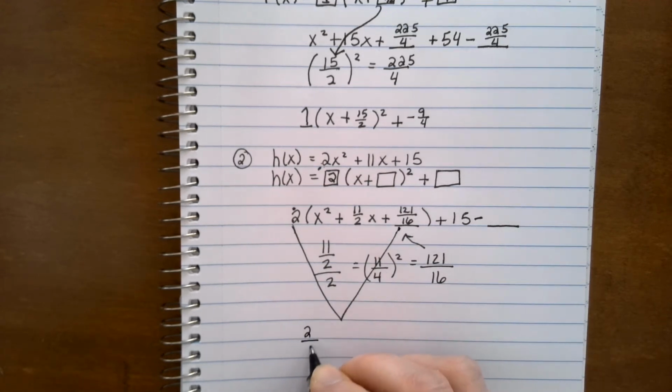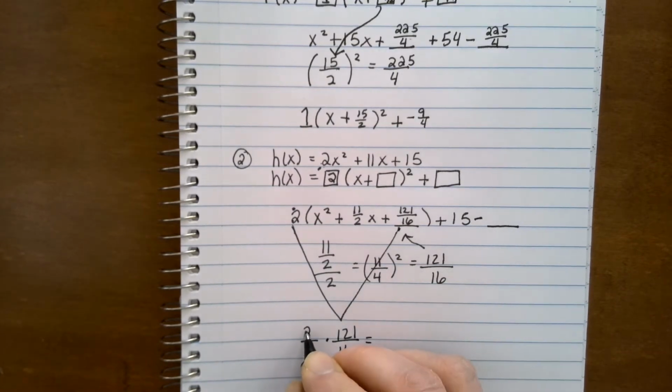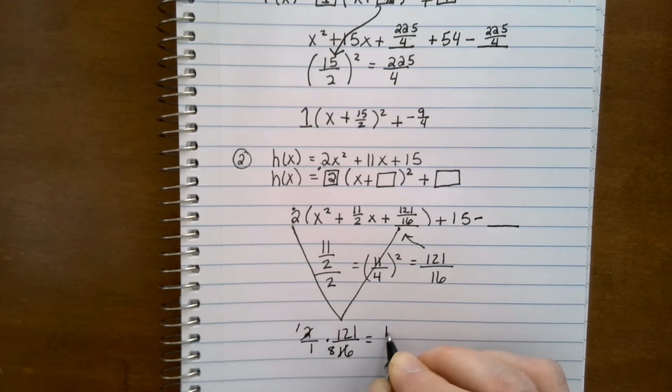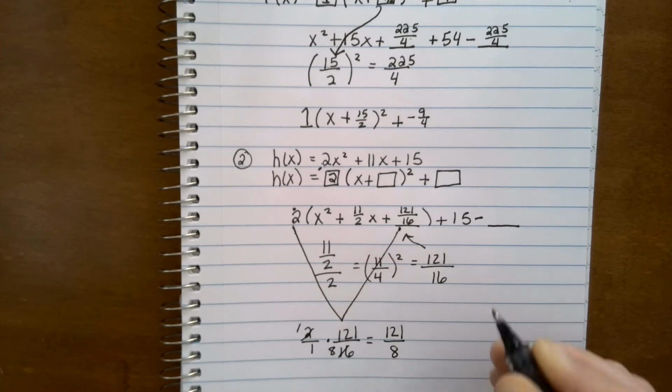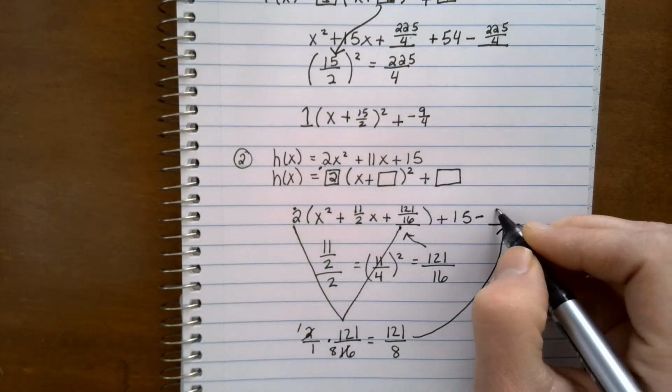So 2 over 1 times 121 over 16 would be 2 and 16, simplify to 1 and 8. So this would be 121 over 8. So that is actually what you're going to subtract from 15.